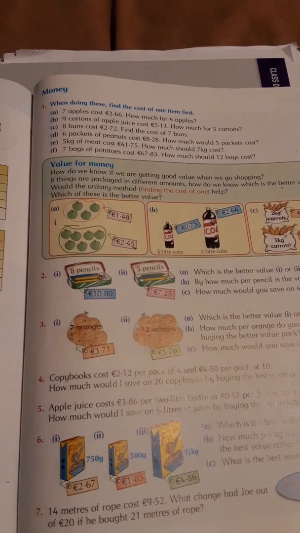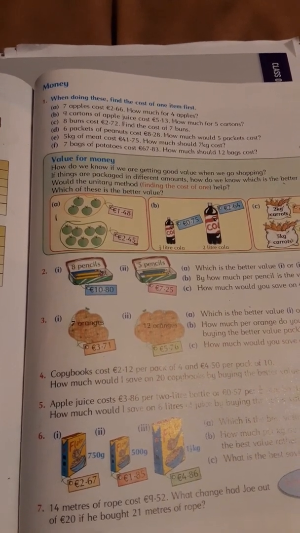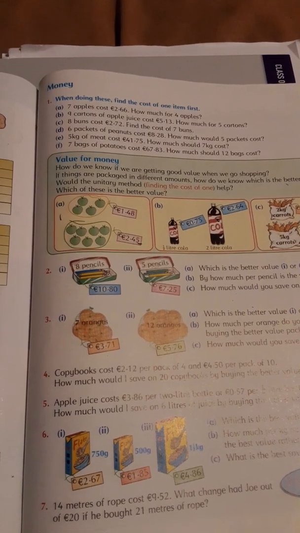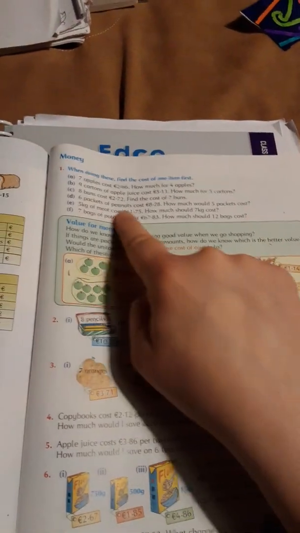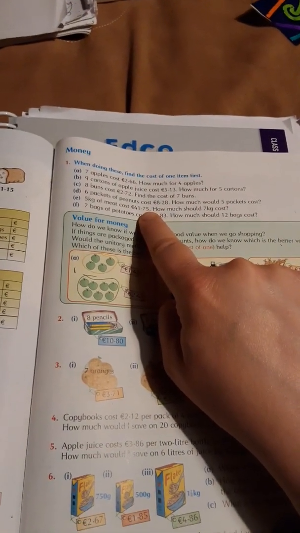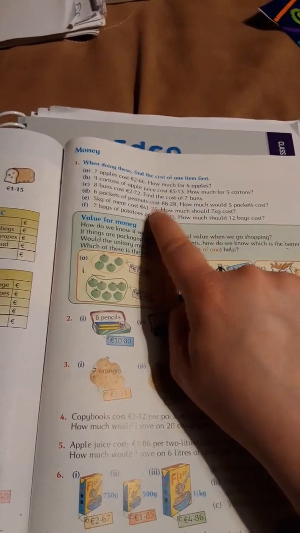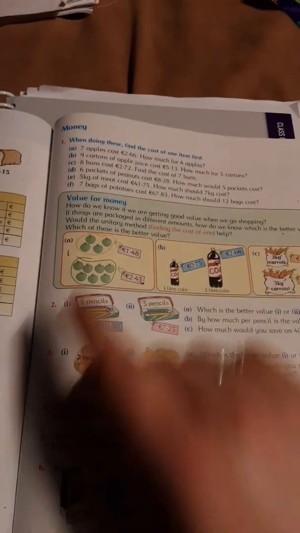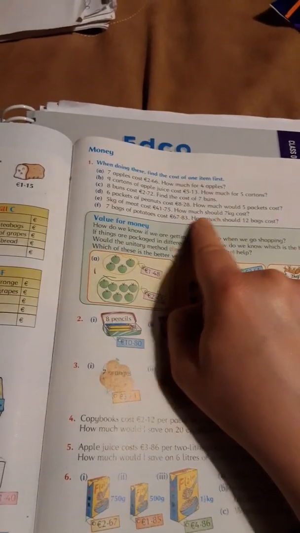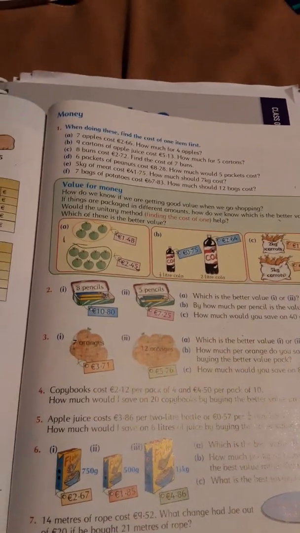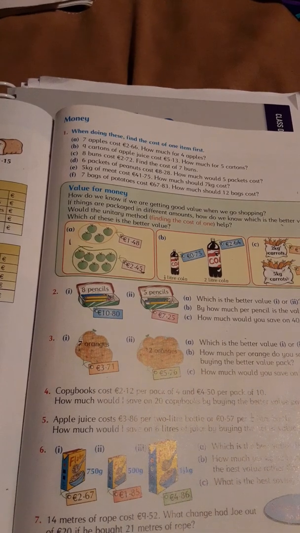At E, it says 5 kilograms of meat costs €41.75. How much should 7 kilograms cost? So you must divide by 5. You know what 5 kilograms cost. To figure out what 1 kilogram costs, which is always the key, you must divide by 5. When you've divided by 5, then you multiply by 7 to find out how much 7 kilograms will be. It'll be greater than what 5 kilograms cost.